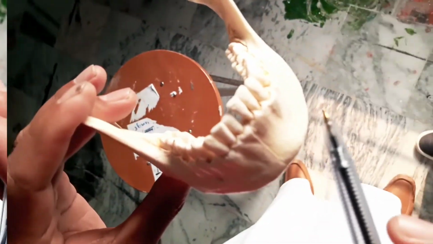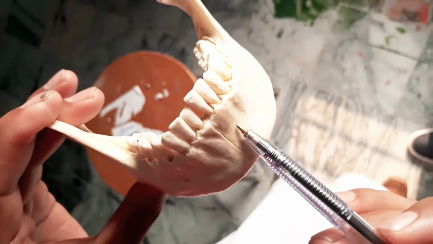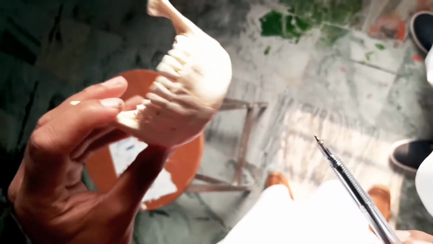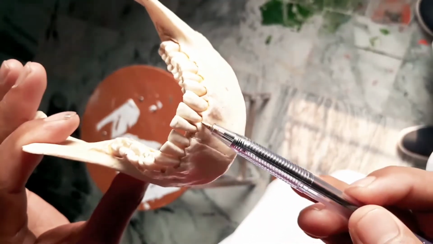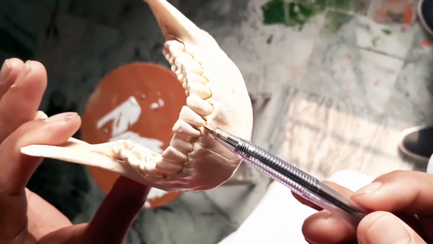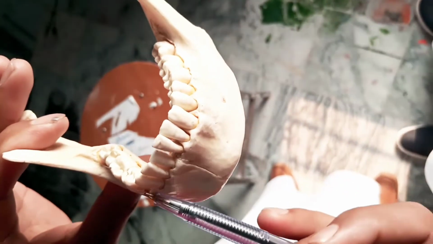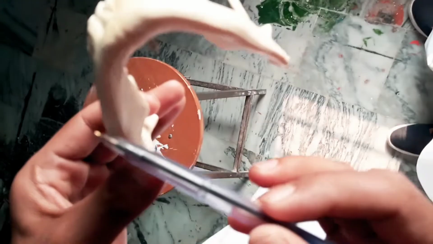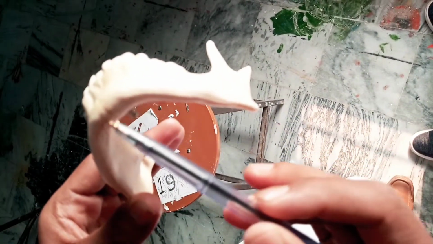So the body of the mandible has two surfaces. One is the anterior surface, the other is the posterior surface. This is the posterior surface of the mandible, and it has two borders. One is the superior border, which is also called the alveolar border, which bears the alveolar sockets for the roots of the teeth. And this is the inferior border, which is also called the base of the mandible.